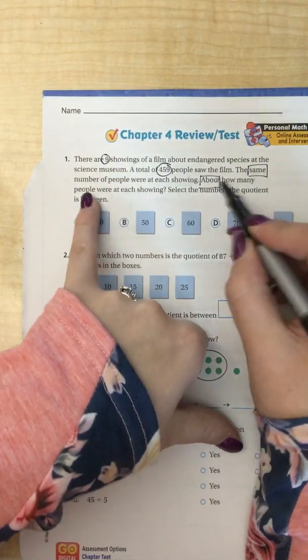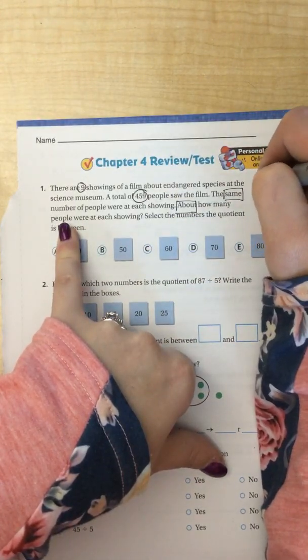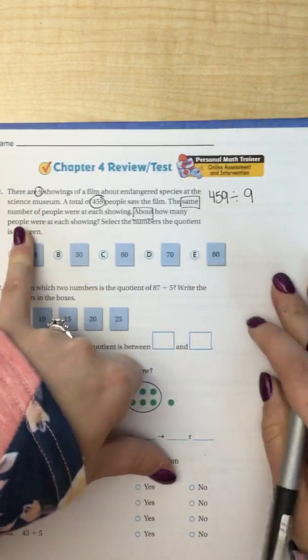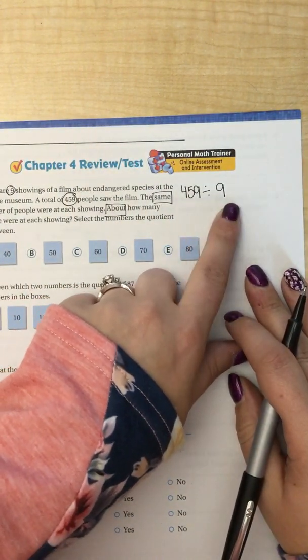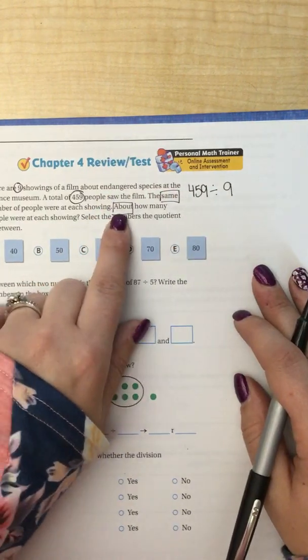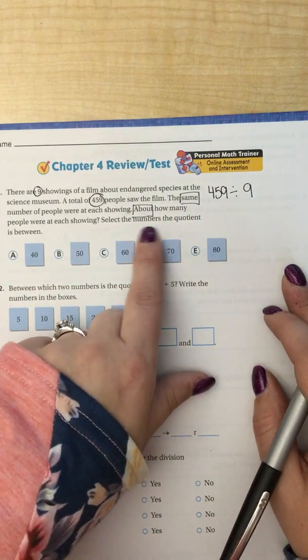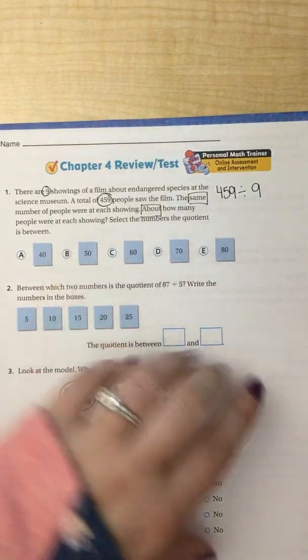So when it says the same number of people, that means that we're dividing. We're trying to figure out how many people were in each of those 9 showings. So this is the problem that we're doing. But since it says about, we need to round. So it says select the numbers the quotient is in between.